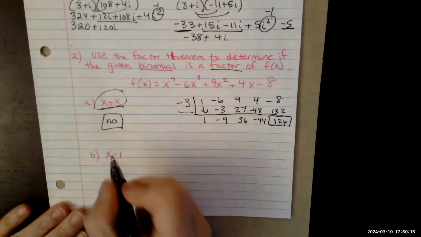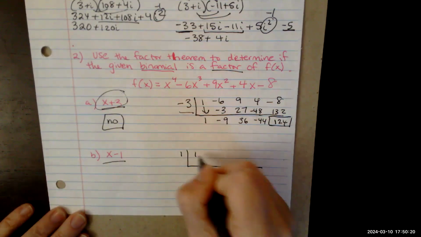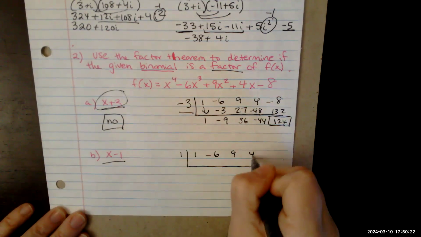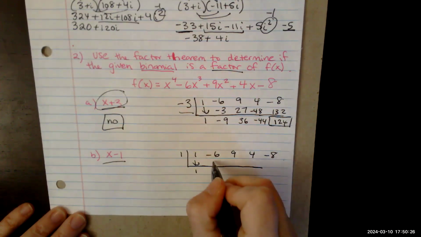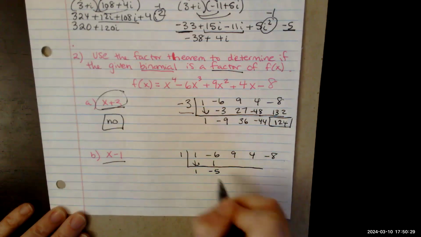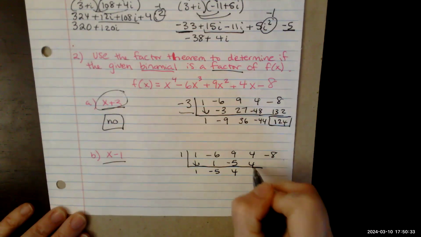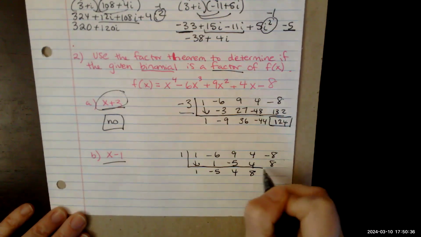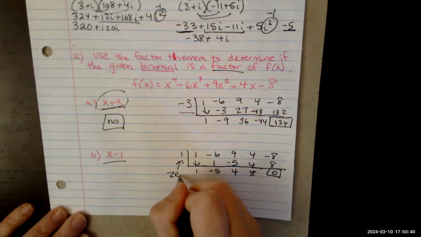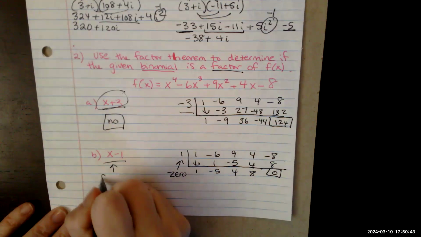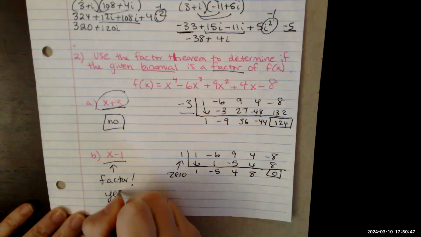So last one, what am I going to do to check if x minus 1 is a factor? I'm going to use the negative one. Bring down the 1, multiply, and add. Multiply by 1, and add. Multiply, add, multiply, add. This time we got a 0. So that means 1 is a 0, and x minus 1 is a factor. So yes.